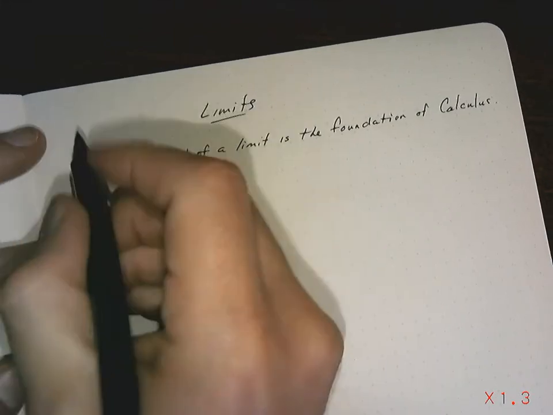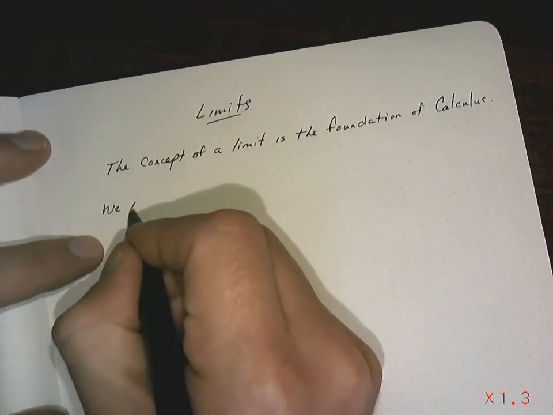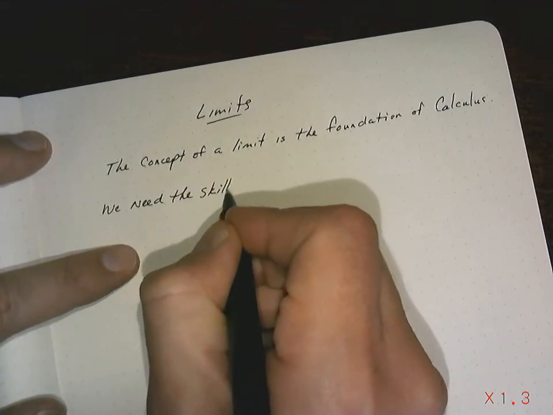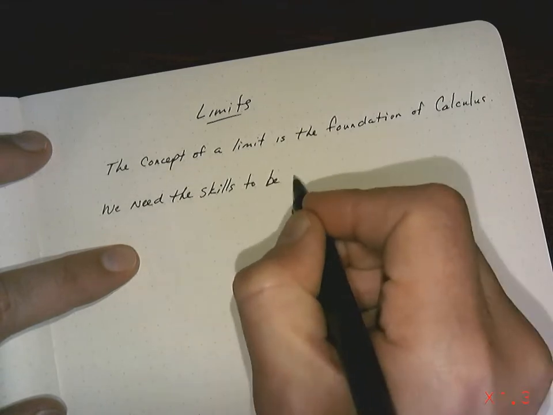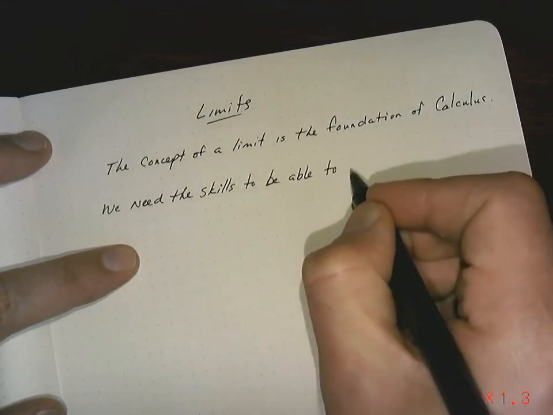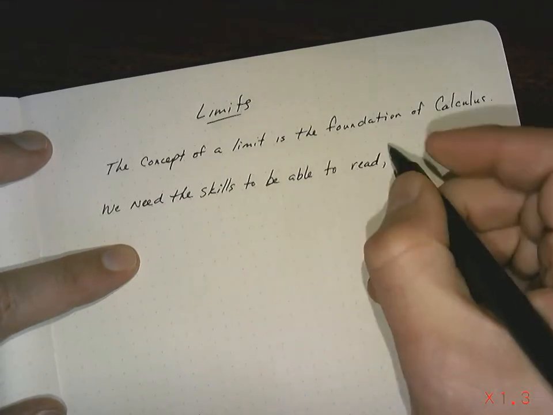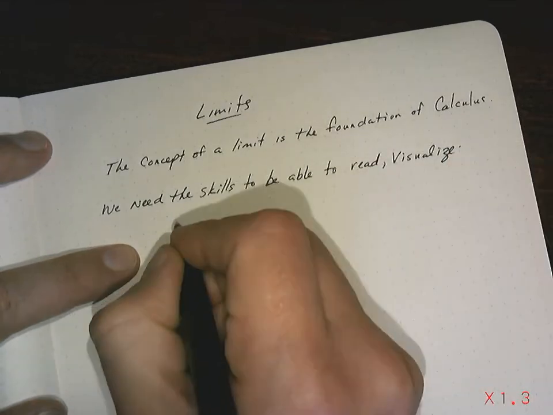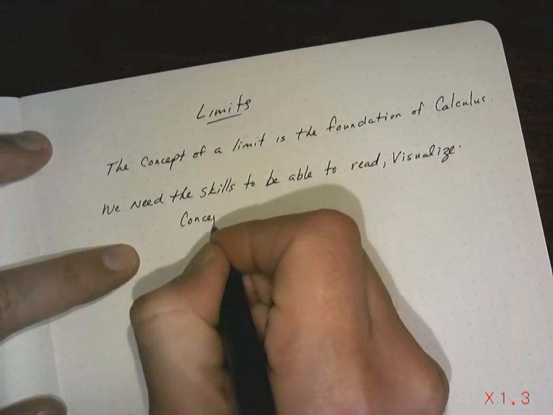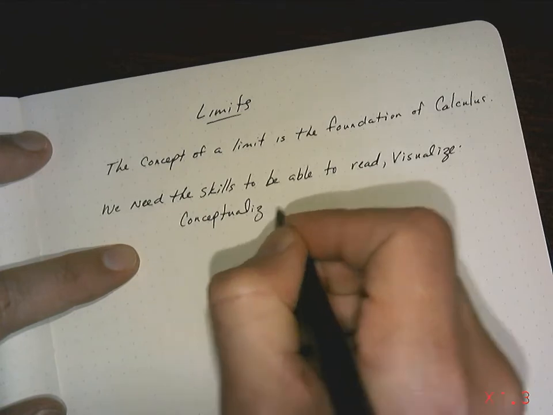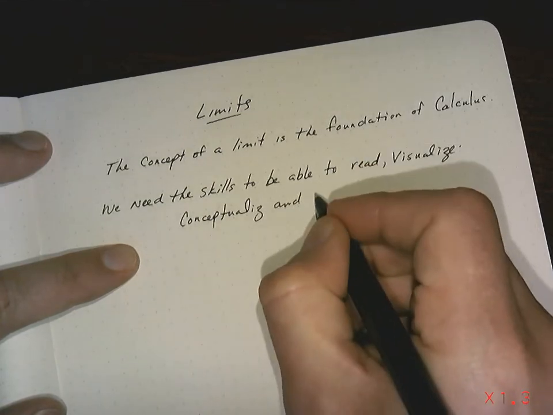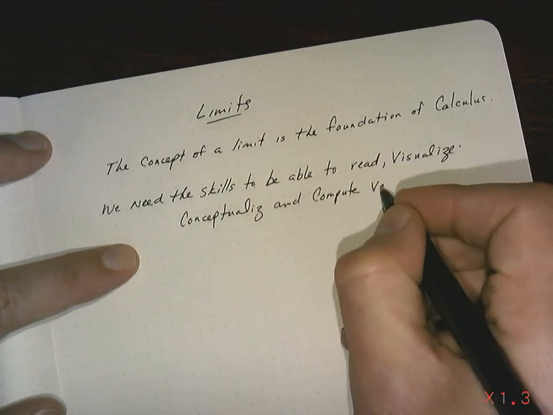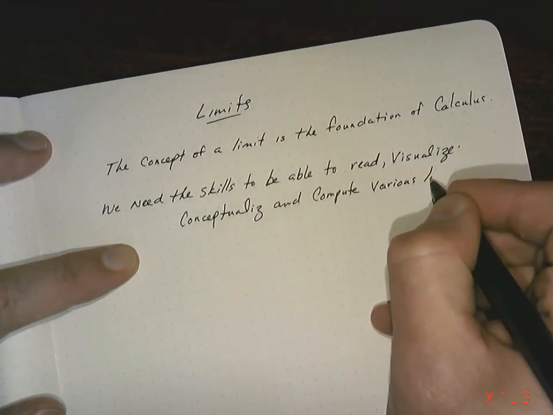We need the skills to be able to read, visualize, conceptualize, and compute various limits.